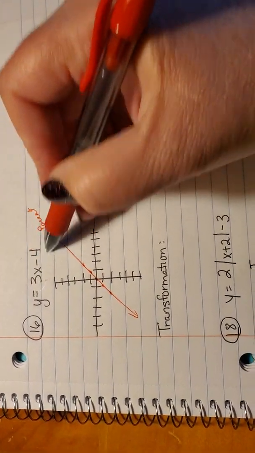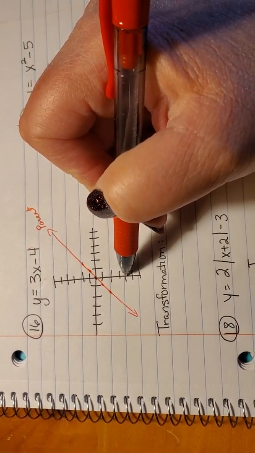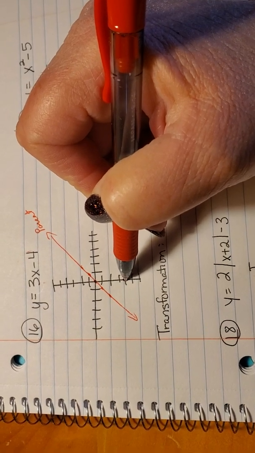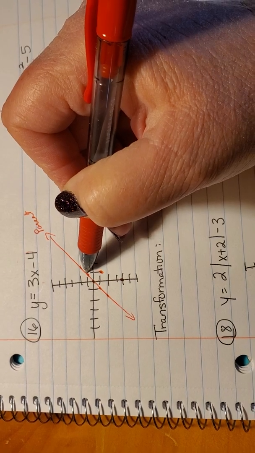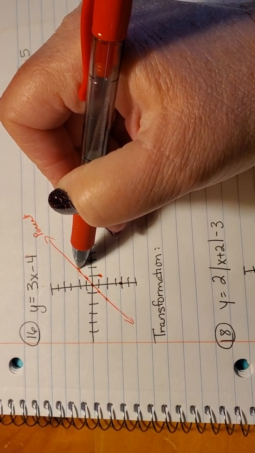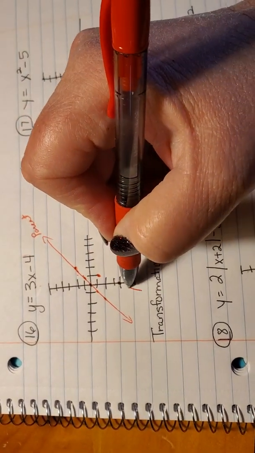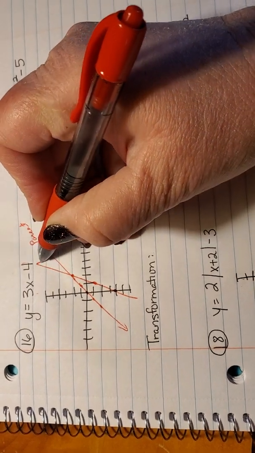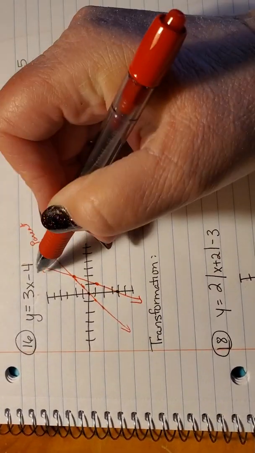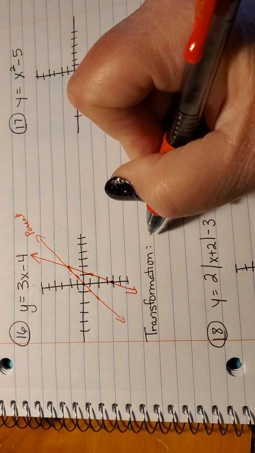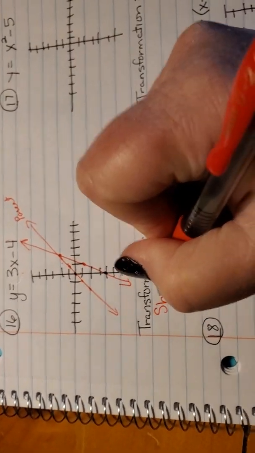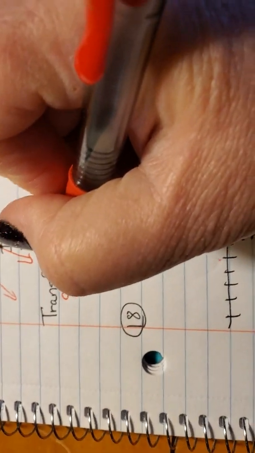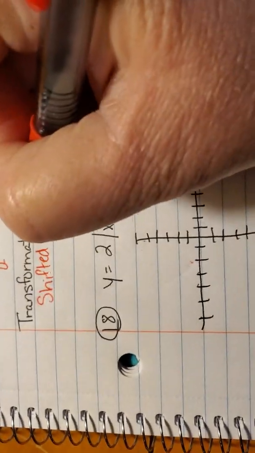And then this one, we can graph just like we know how to graph. We go down to -4, 1, 2, 3, 4. All right, and then we go up 3 over 1. Up 3 over 1. And so here's our new line. And what did it do? Well, its transformation shifted 4 down. Shifted down 4.